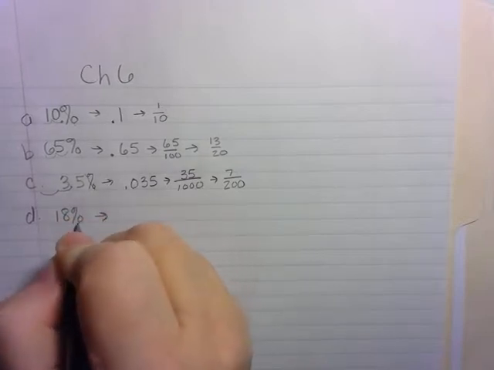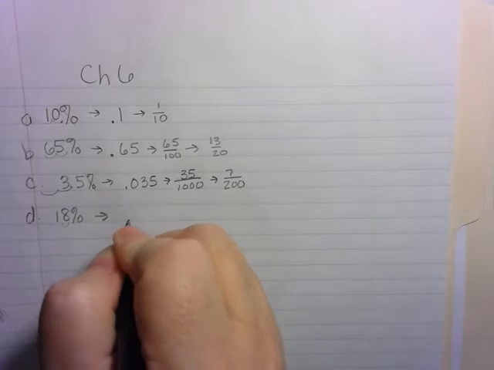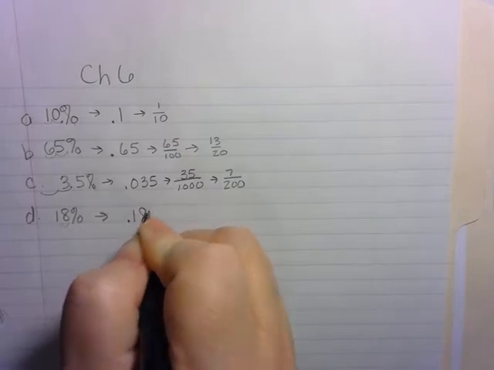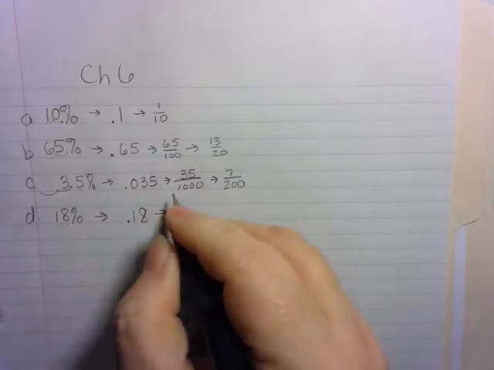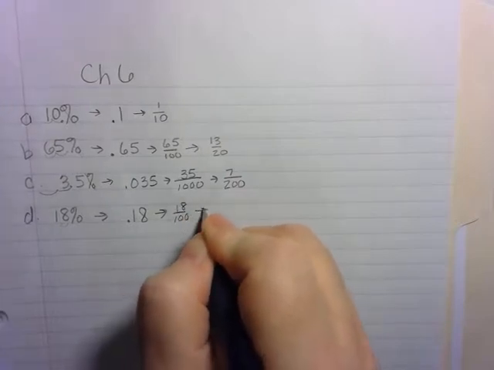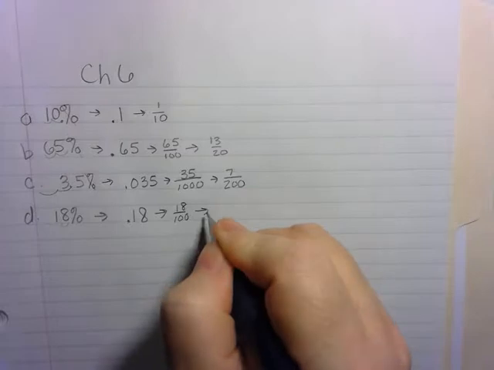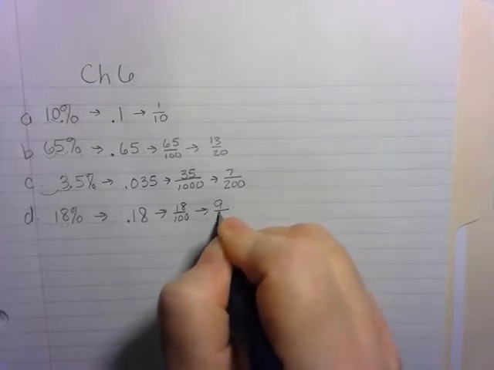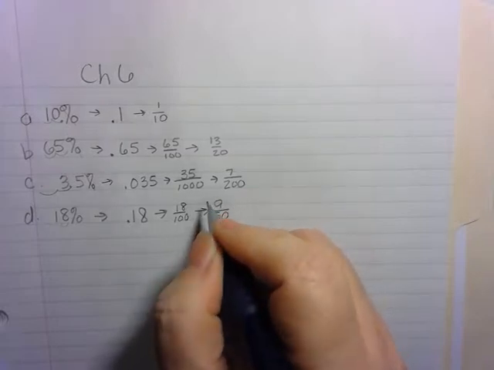18%, move the decimal 2 places. That's read 18 hundredths. And that can be reduced. 2 goes into both of them.